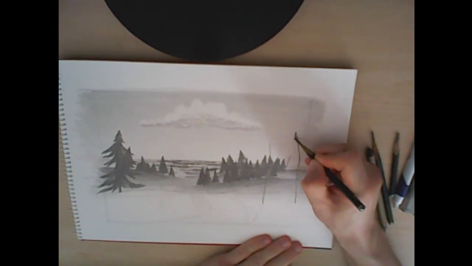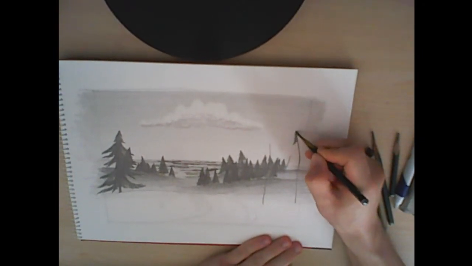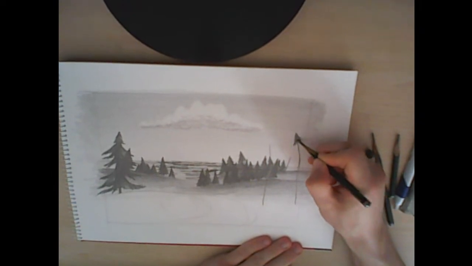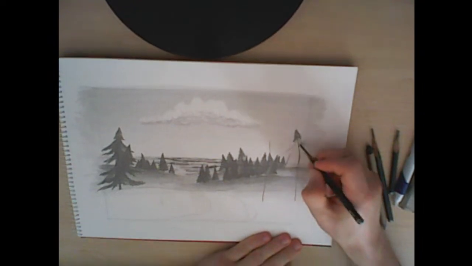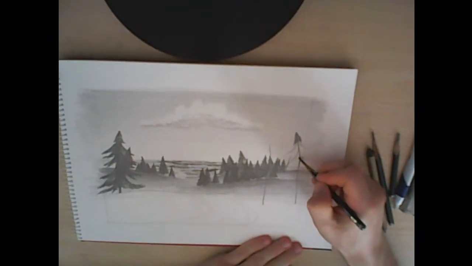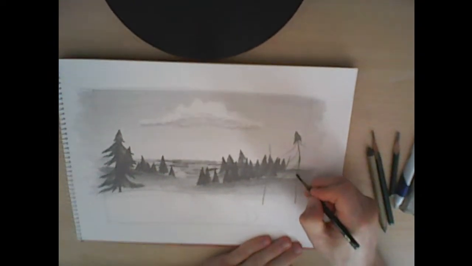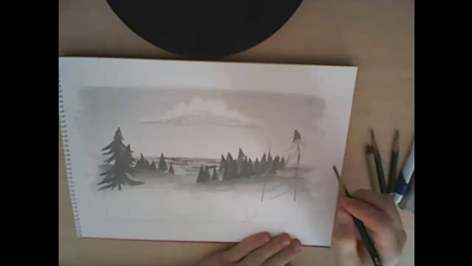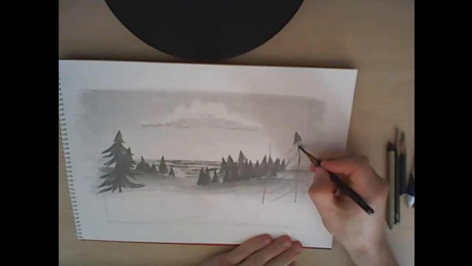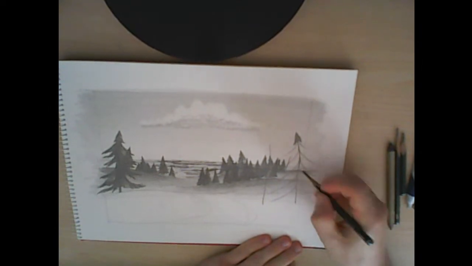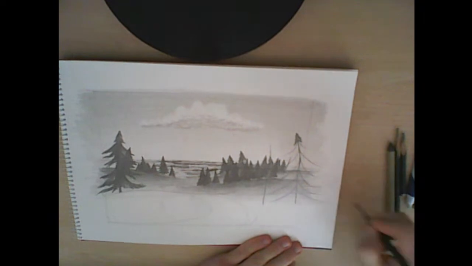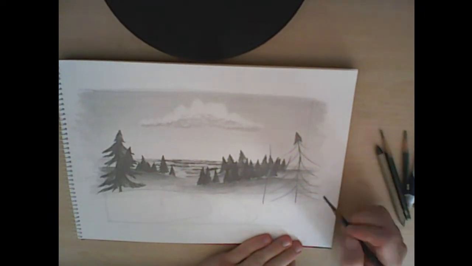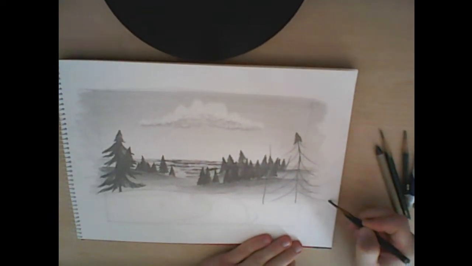Okay, same procedure. Just a small evergreen on the top. And then branches going out. Let me first draw all the branches that just go left and right, so you can see those. They go out a certain distance and down a certain distance.